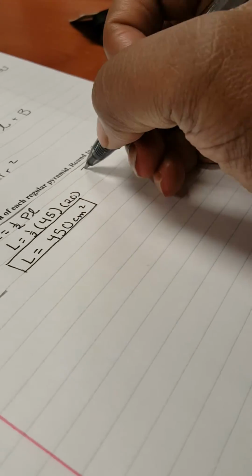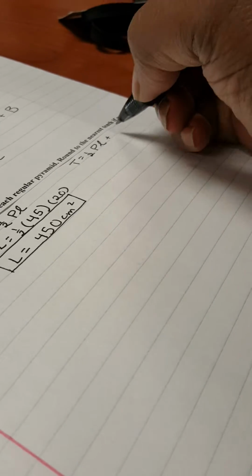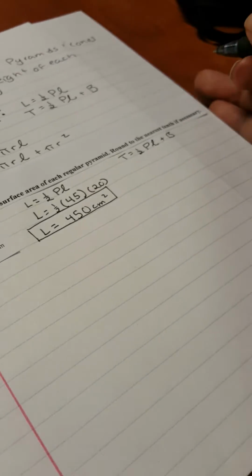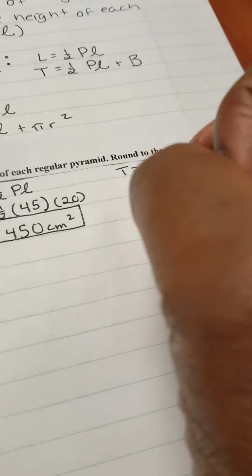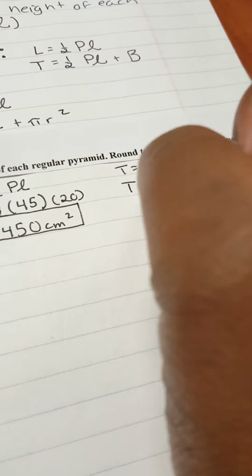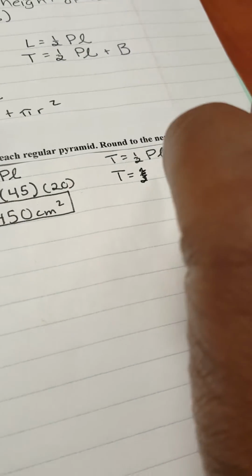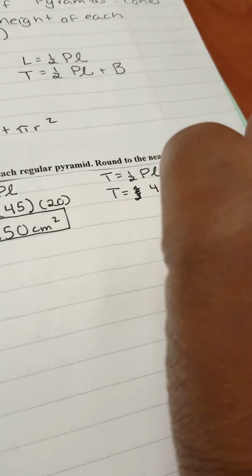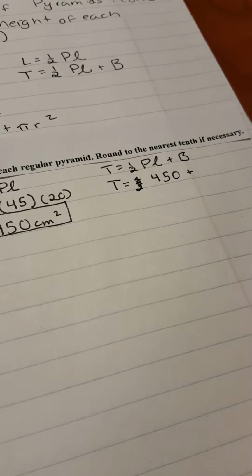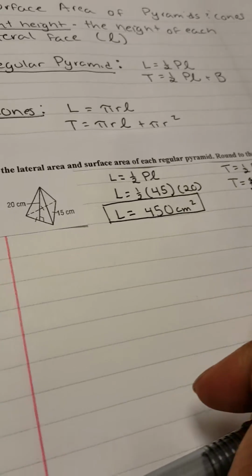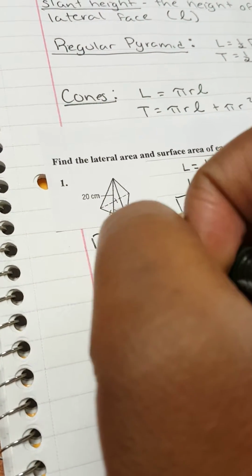Okay, we're gonna do the total also. Total equals 1/2 perimeter of the base times the slant height plus the area of the base. Well, I don't need that part because I already know the 1/2 perimeter times slant height is 450. So I just need to add the area of the base. What kind of base do I have? I have a triangle base. So I'm going to do that down here. Big B equals 1/2 base times height.